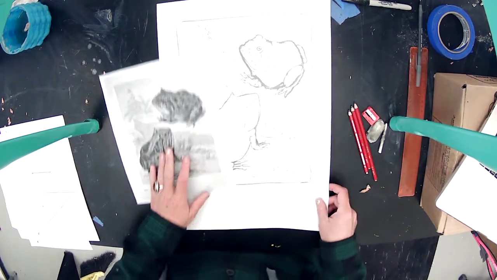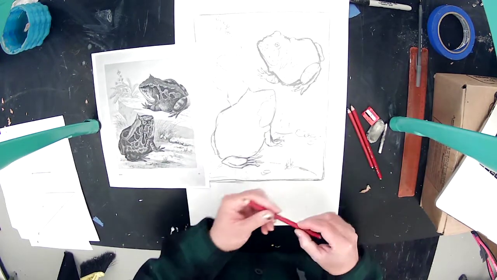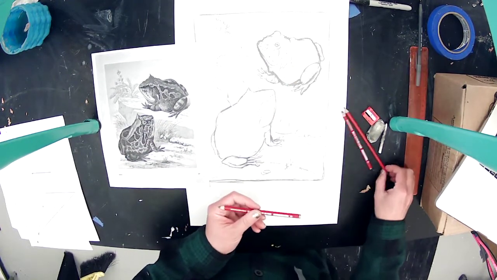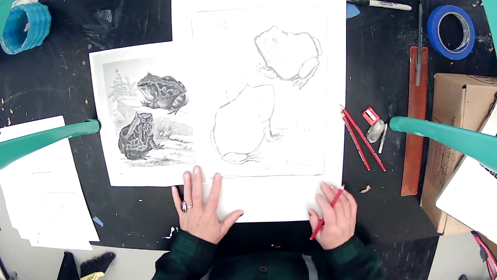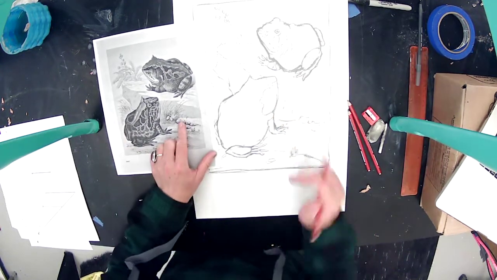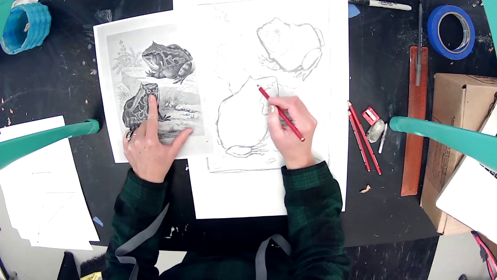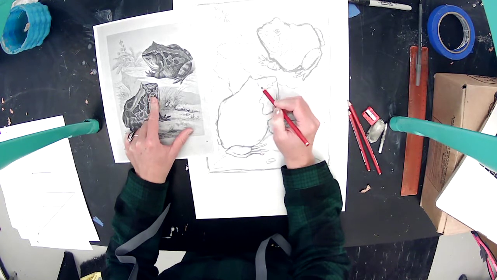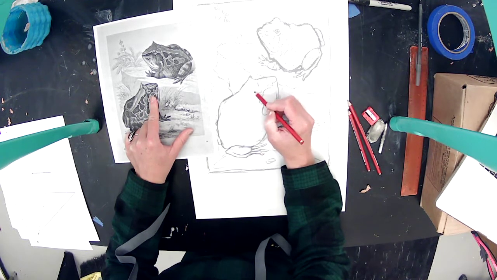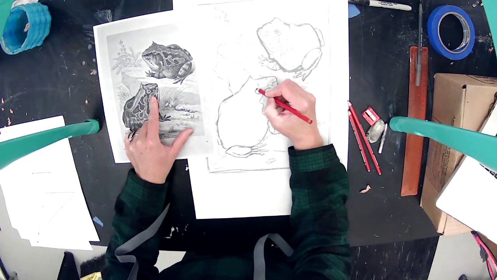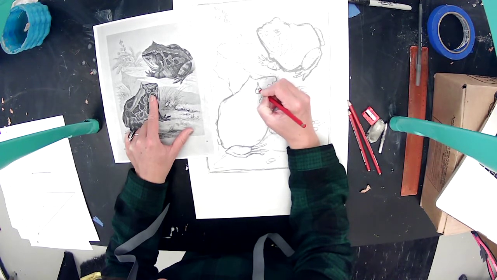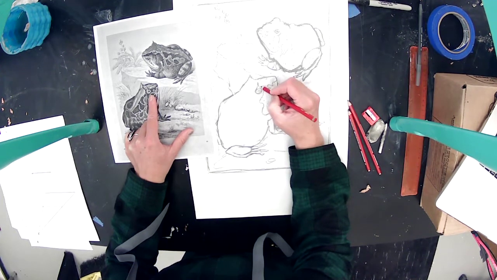Okay, so I'm going to work on this front toad. Again, you guys are still using your light pencil, but I'm using the dark one so that you can see in the webcam what I'm doing. Now I'm going to work on this toad here. I always like to keep my finger there so that I can sort of look back and forth, reminding you too that you're looking back and forth a lot. So I'm going to say switch every time I look back at my resource here. Switch, switch, switch.